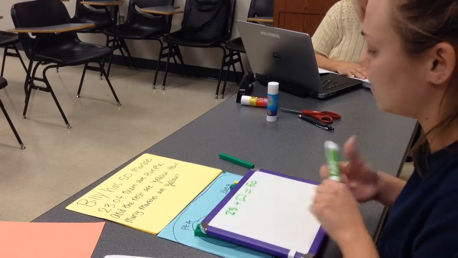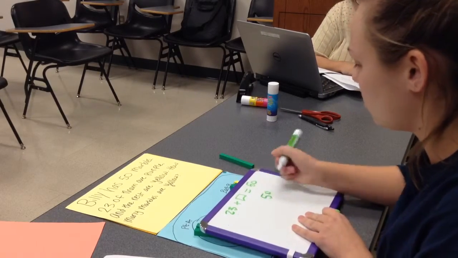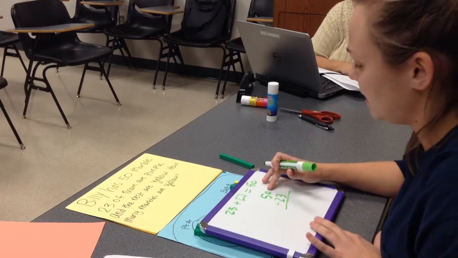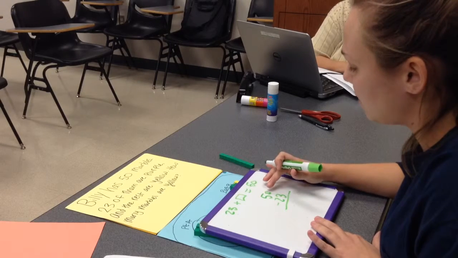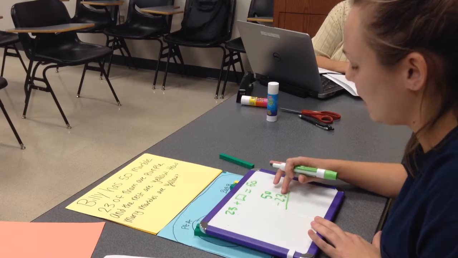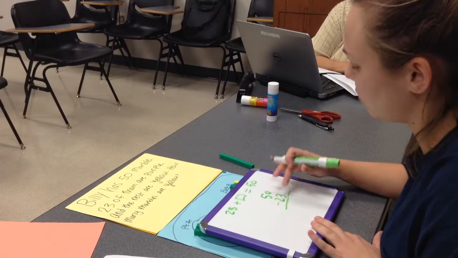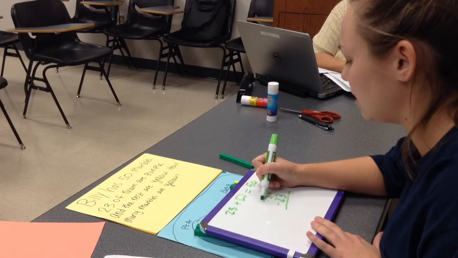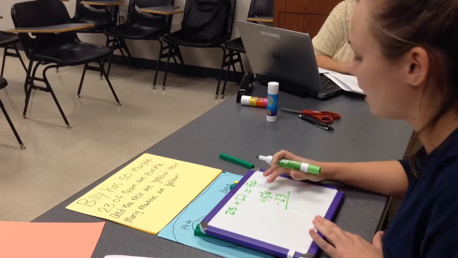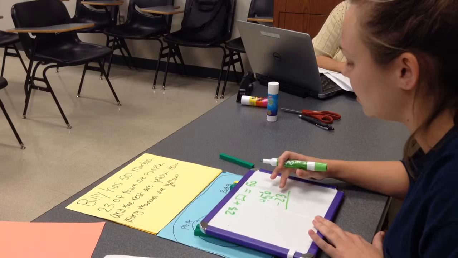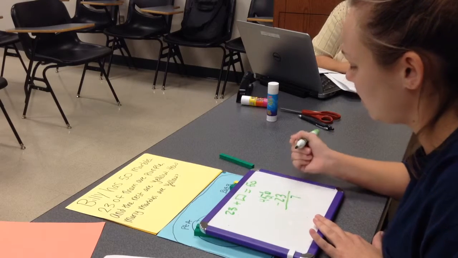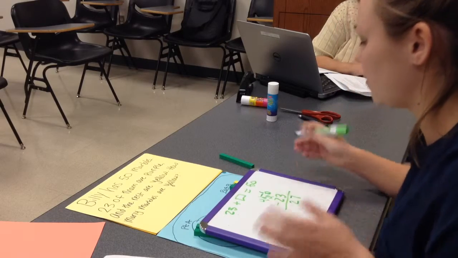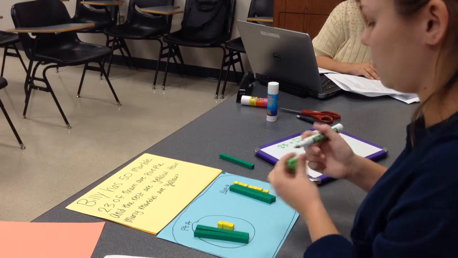Just to check ourselves, I'm going to go ahead and write this out. We know that we're subtracting 50 minus 23. We have a 0 in the ones place and a 3 in the ones place. We cannot subtract 3 from 0, so we have to regroup in the tens place the 5 into 4 tens and add that 10 over. So now we have 10 ones minus 3 ones, which equals 7. And we have 4 tens minus 2 tens, which equals 2. So yes, our answer would be 27.